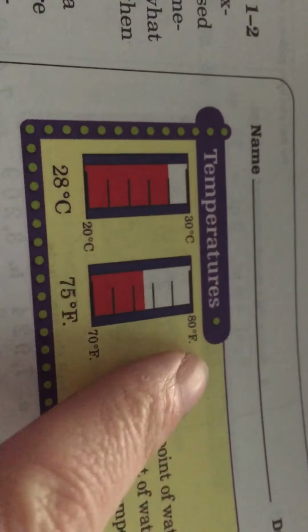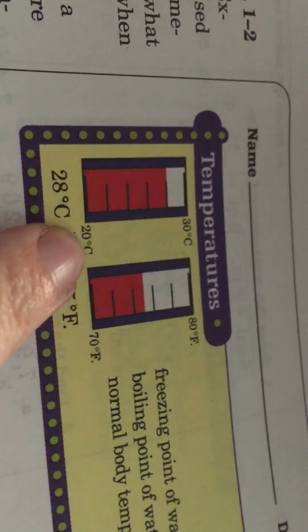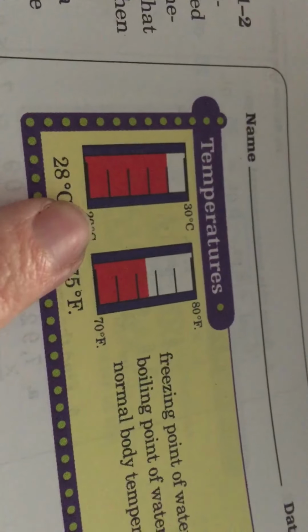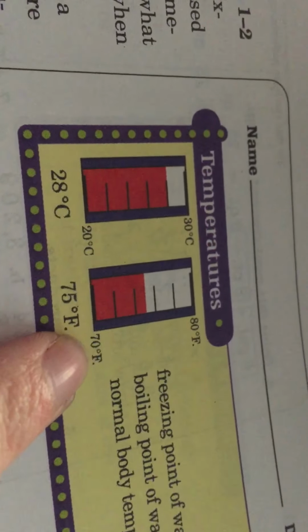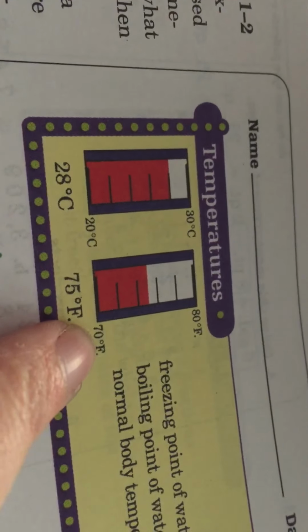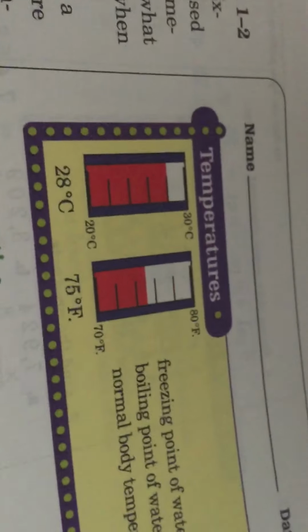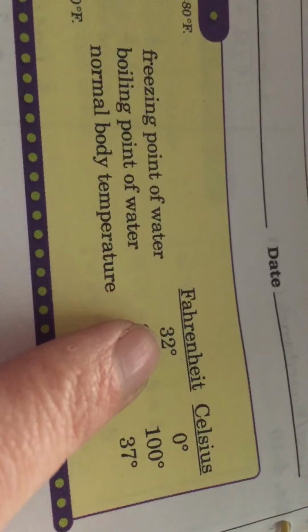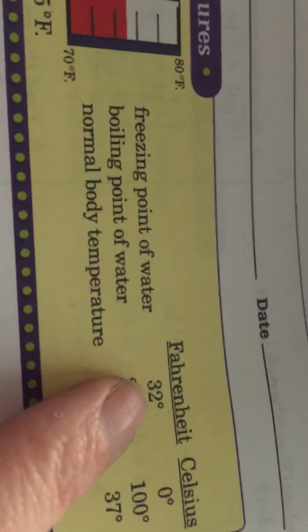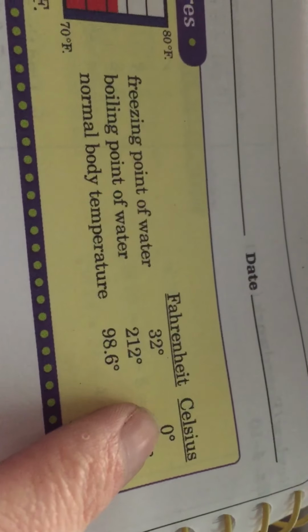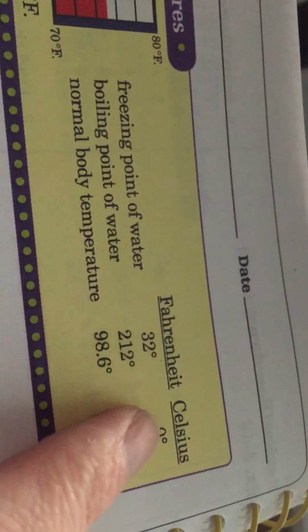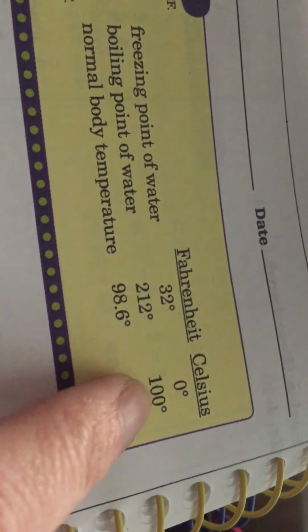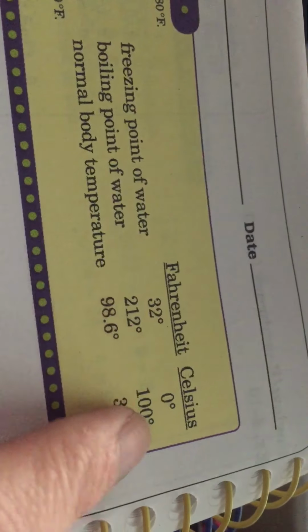But I want you to notice something. First off, these have C's and these have F's. And that's because this is Celsius and this is Fahrenheit. What we use is Fahrenheit. But a lot of other parts of the world use Celsius. If you'll look over here, 32 degrees Fahrenheit is freezing. That's when it can snow. But that's 0 degrees Celsius. They mean the same thing. Our water boils at 212 degrees Fahrenheit or 100 degrees Celsius. It means the same thing.